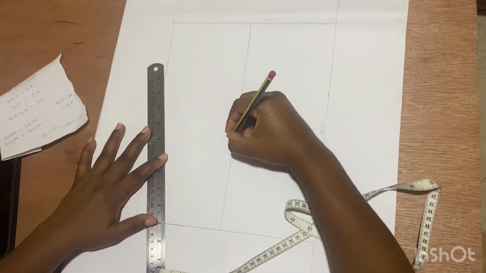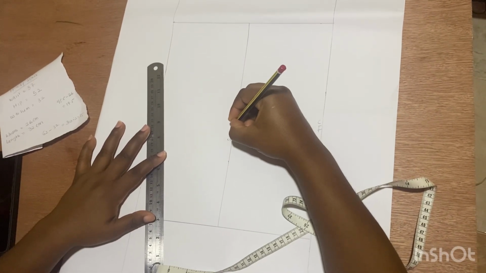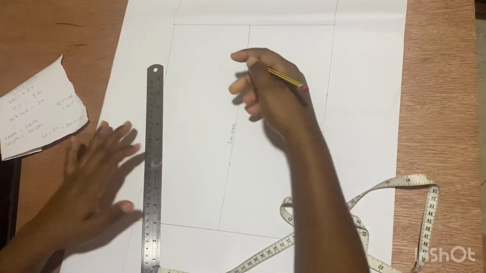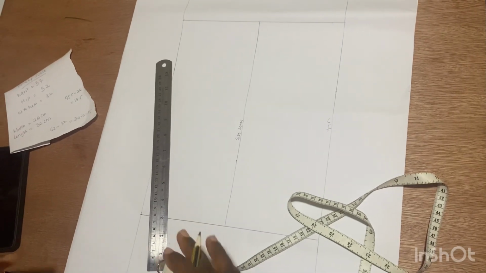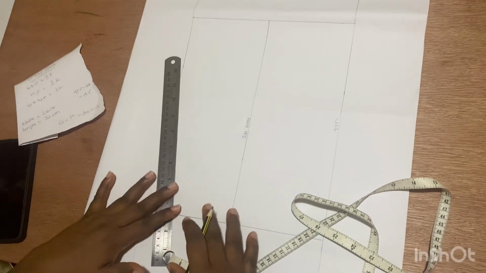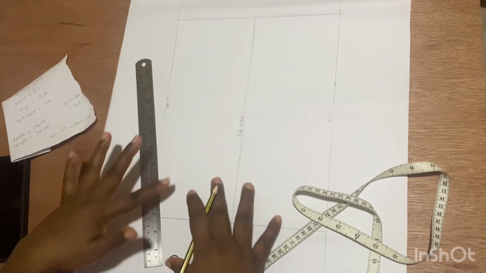So this becomes a side seam. For half scale, it is half of all the measurements of full scale. Now we have our center front, we have our side seam, and we have our center back.